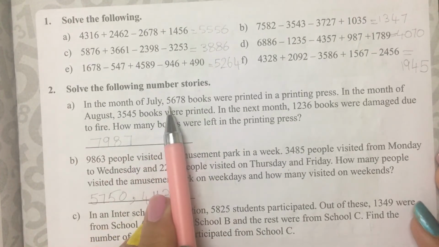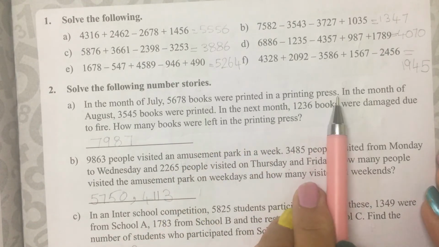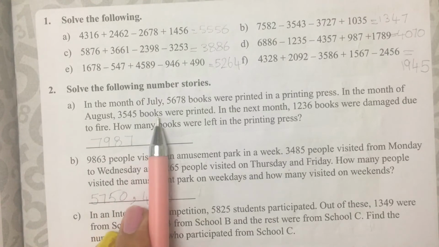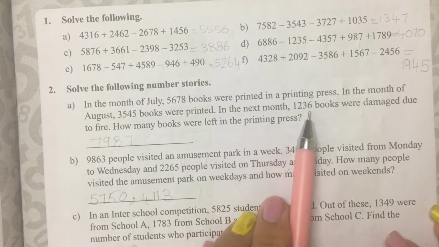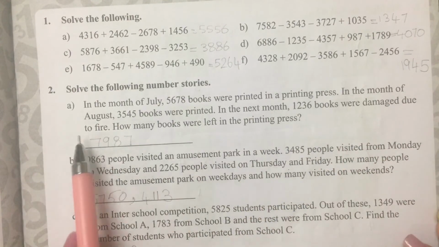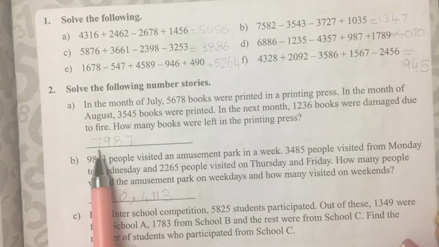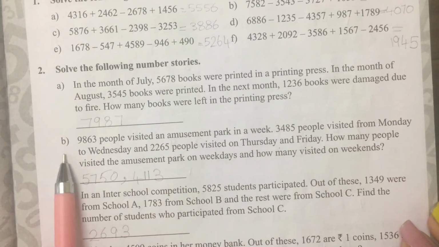Solve the following number stories. In the month of July, 5,678 books were printed in a printing press. In the month of August, 3,545 books were printed. In the next month, 1,236 books were damaged due to fire. How many books were left in the printing press? 7,987 books were left.